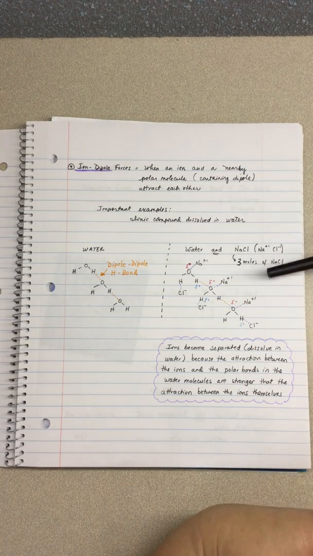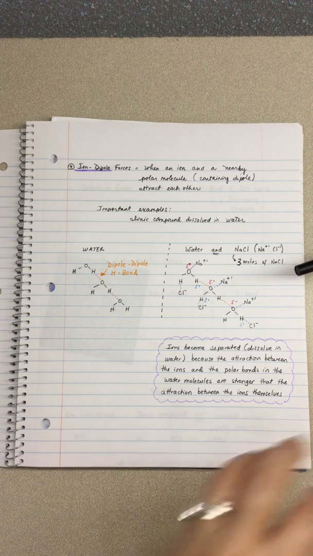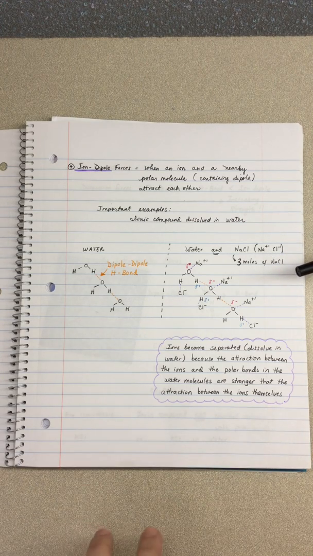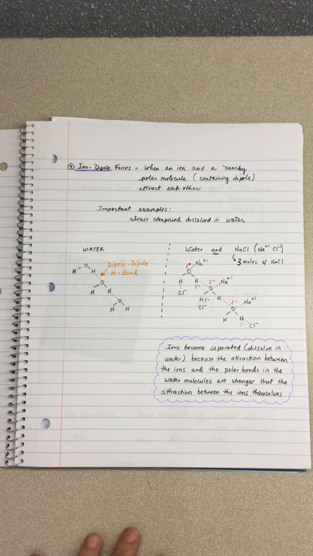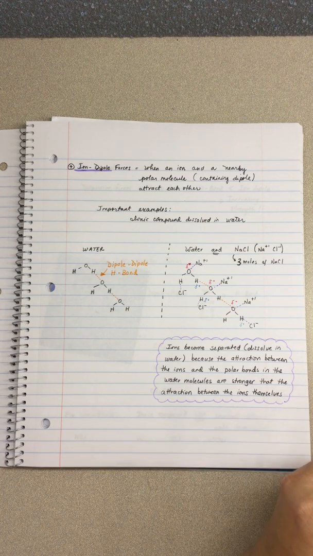So ion dipole happens when you have an ionic compound in the presence of a compound that contains polar bonds or a polar molecule. And this is super important for your solubility. If you have something like sodium chloride, the attraction between the ions in sodium chloride and your water molecules is stronger than the attraction between your positive sodium and your negative chloride ion. That's why sodium chloride is soluble in water.